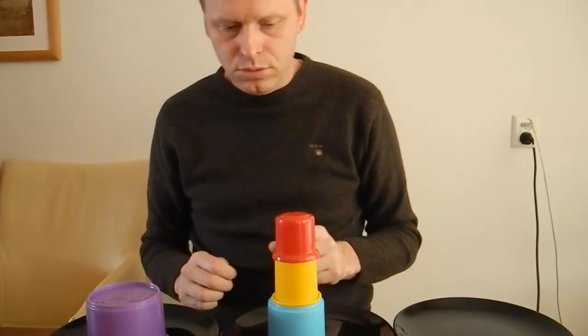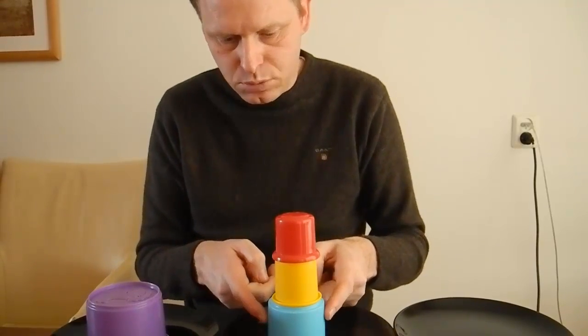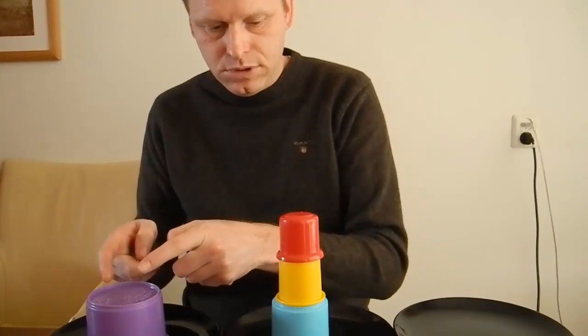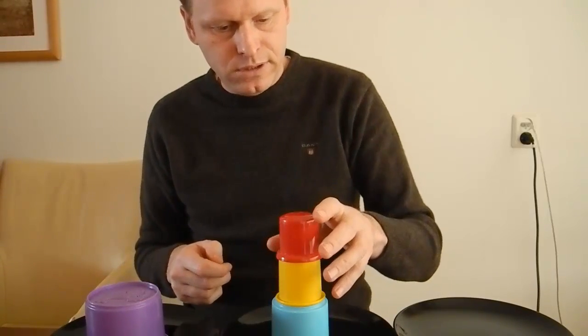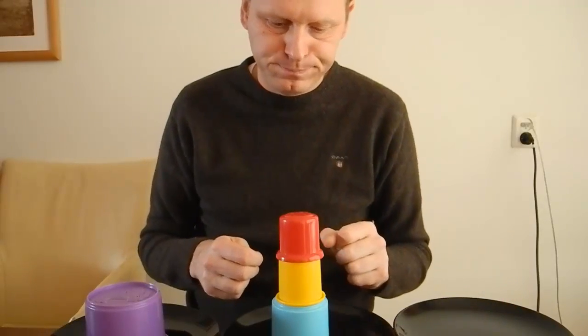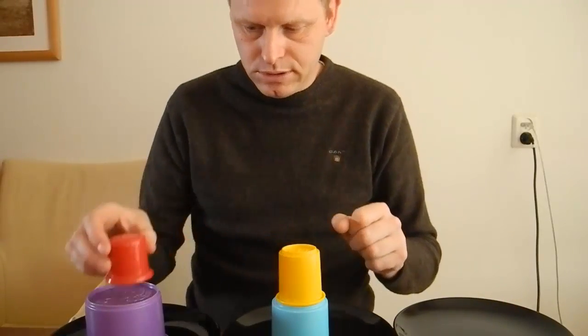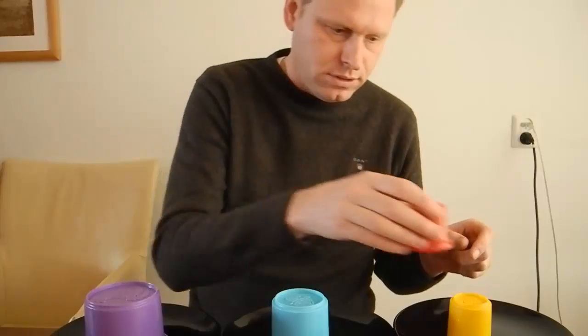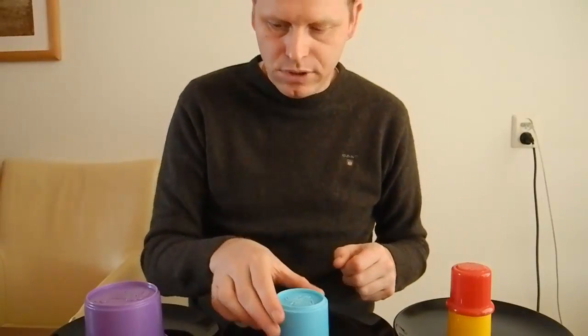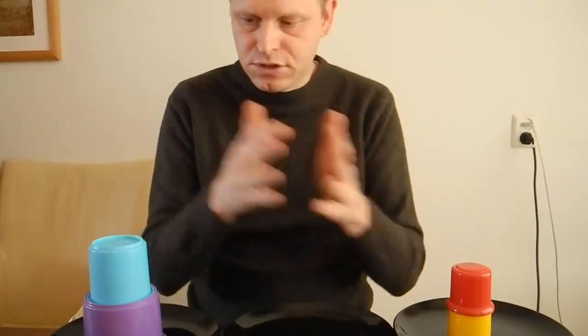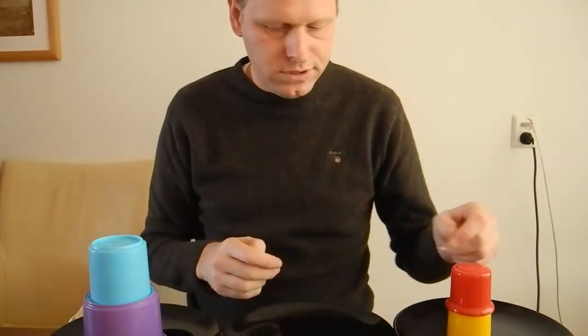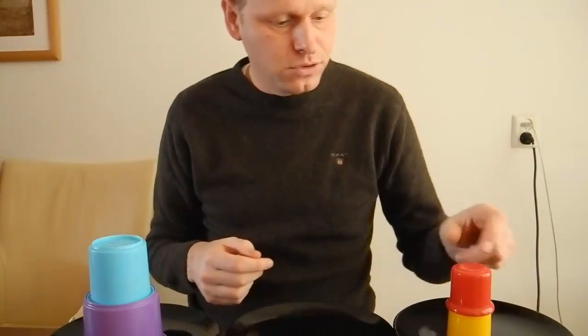To do so, we need to move this one to this position, and so we need these two out of the way. So that will be like this, this, this. Now we can move this one here and these two here. Of course, we need to split up that. It's also a recursive call.